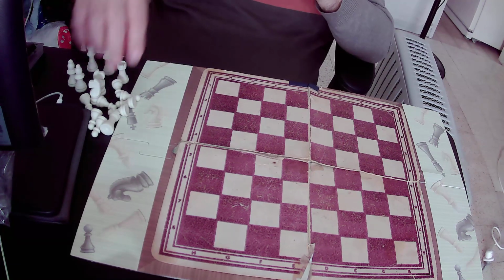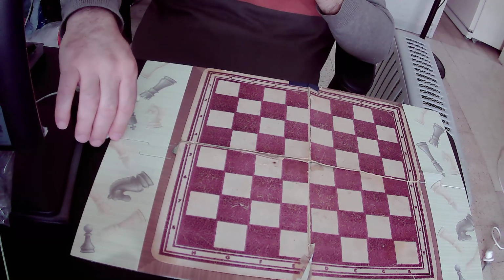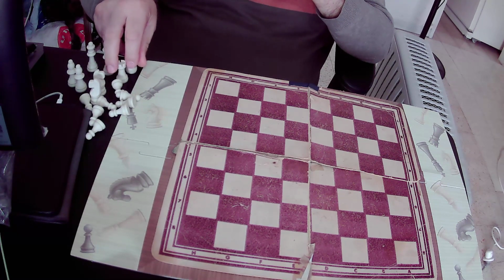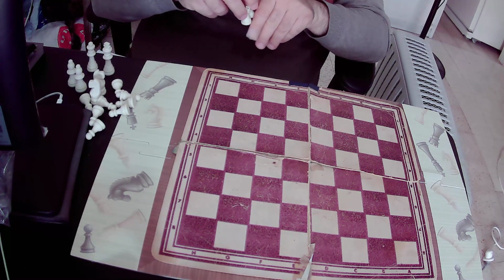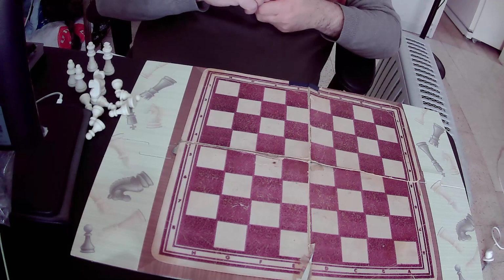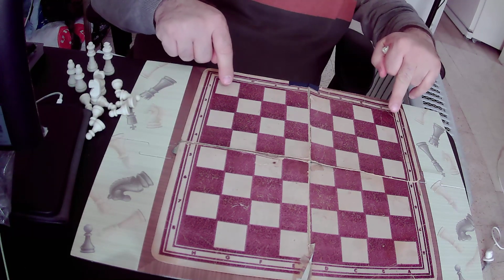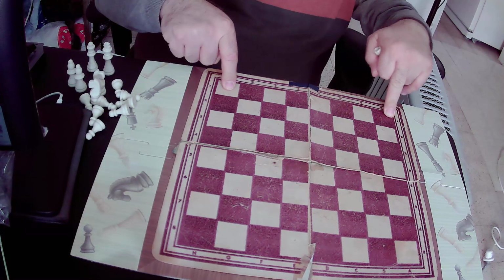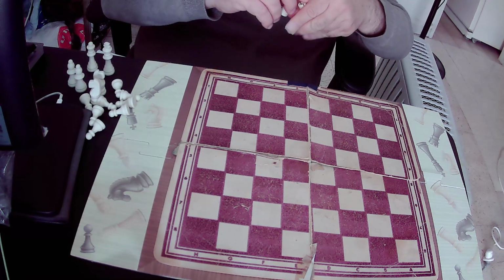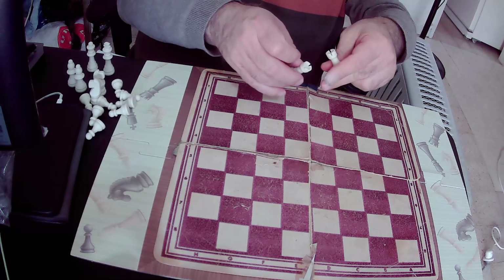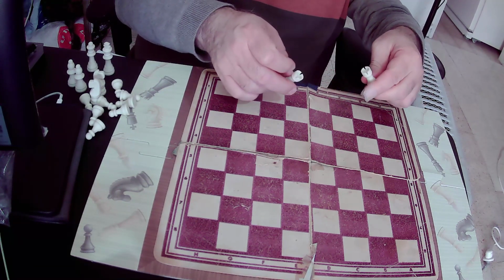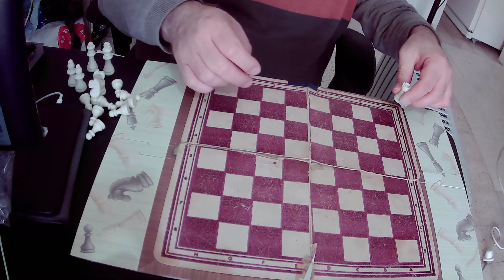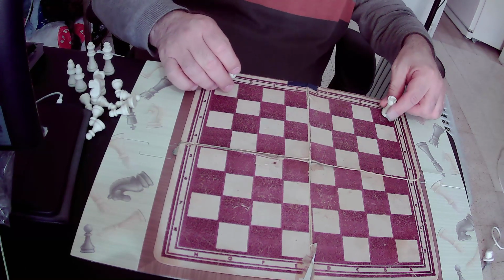First of all, we will place 2 rooks on the outermost squares. The outermost squares are those squares, and we should place 2 rooks. Those are the rooks, and we should place them in the outermost squares.